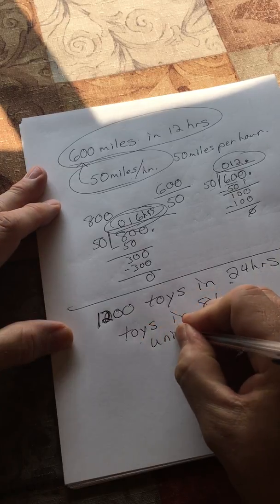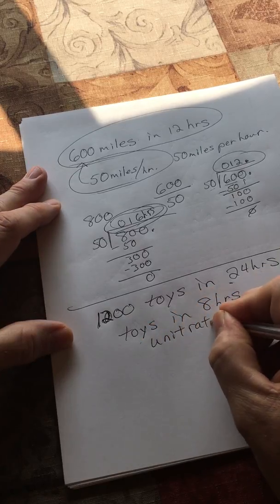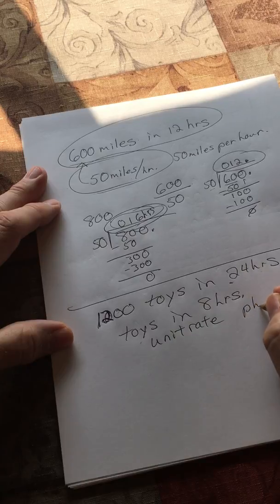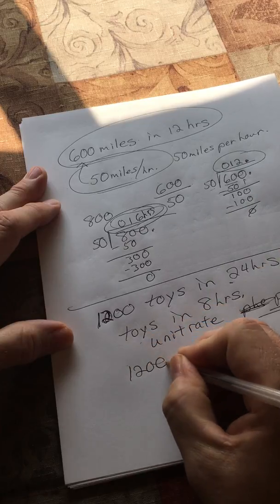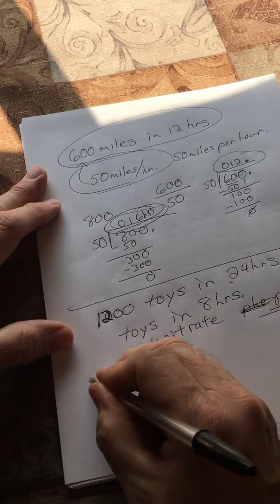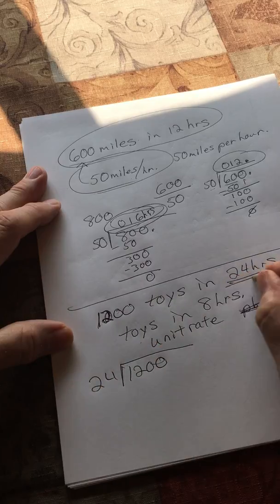So find your unit rate. In other words, how many per 1 hour? How many toys will they make in 1 hour? All right, so now we take our 1,200 and we're dividing it by 24 because we want to know hours.